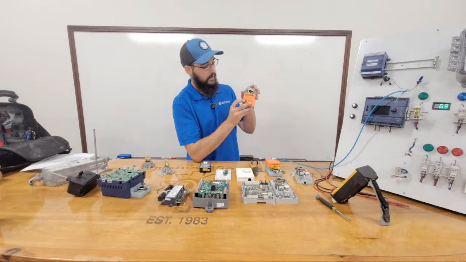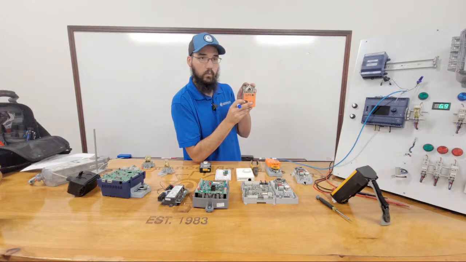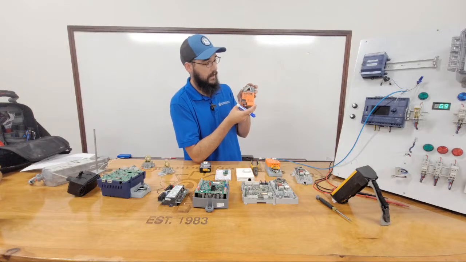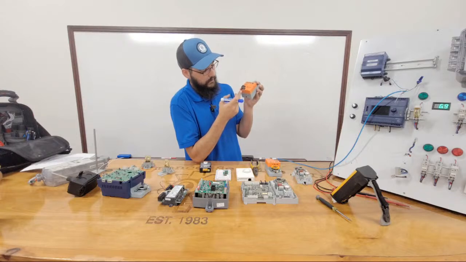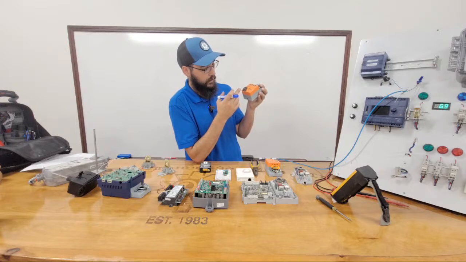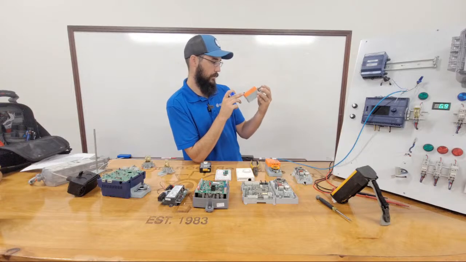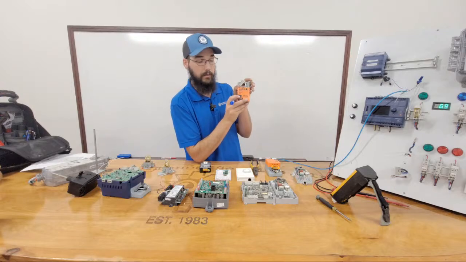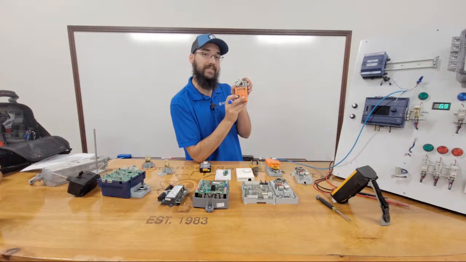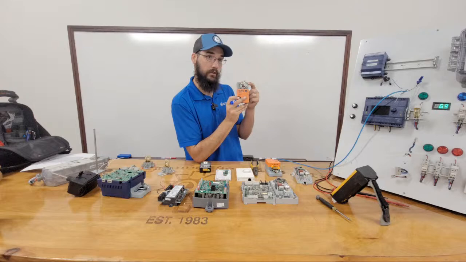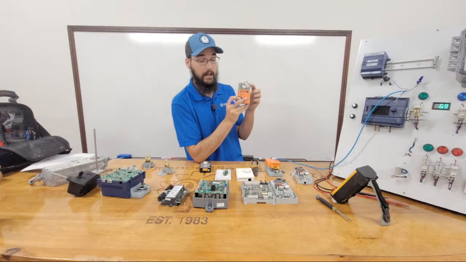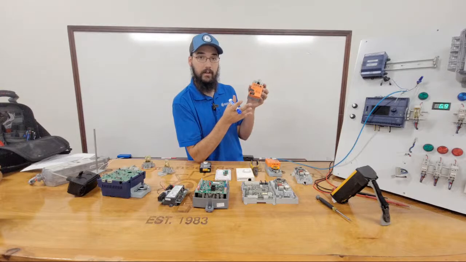What that means is that if this actuator is at 0%, and I put 24 volts to terminal 1, and terminal 3, I need to apply that voltage for 95 seconds for that actuator to fully cycle over to the 100% position. And then when I stop that voltage, it's there, it's done.